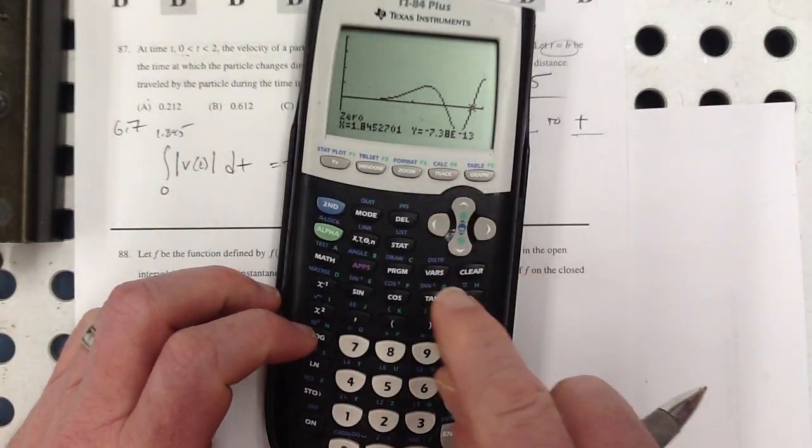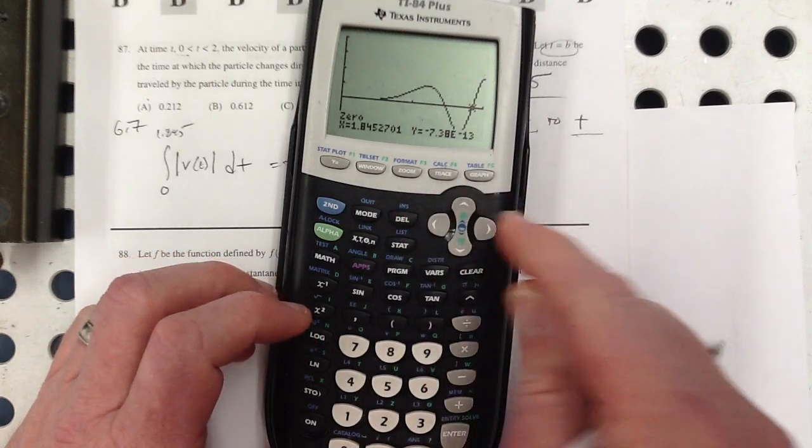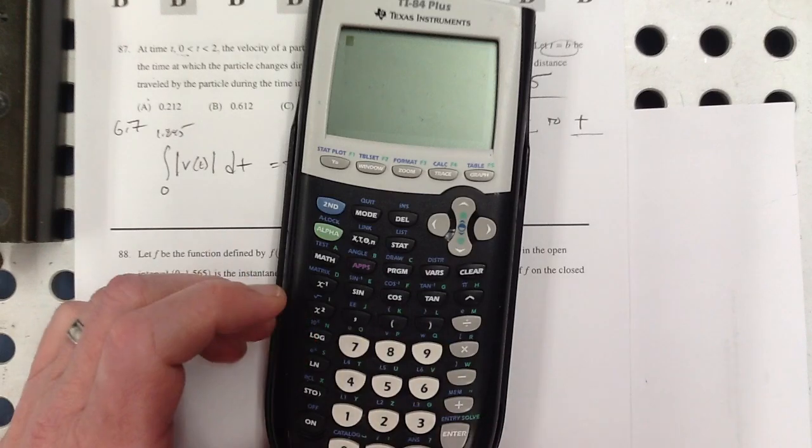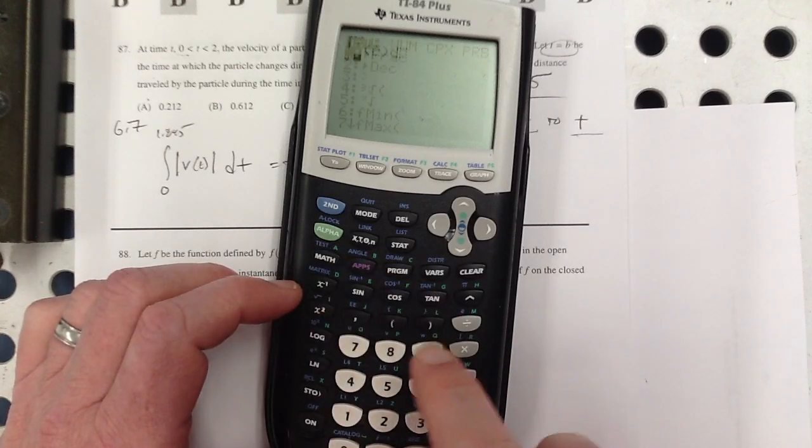So let's see. I already have this graph in here. You could go back to the home screen and just do it here. You could just do math 9.